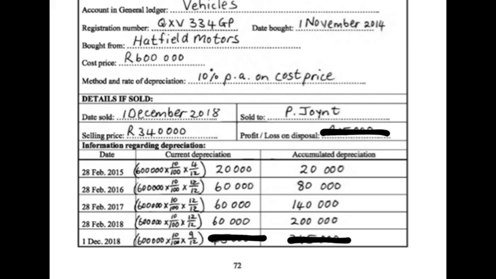Now for that final year, be careful. My calculation now changes. It's still on cost, it's still 10%. But I never had it for a full year, I only had it for 9 of the 12 months. Therefore, I write there 9 over 12. That changes my depreciation for that final year to only be 45,000 Rand. So if I want to add to the accumulated depreciation, I take the 200,000 plus the 45,000, which leaves me with accumulated depreciation of 245,000 Rand.